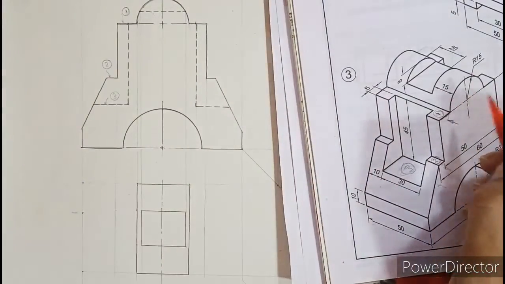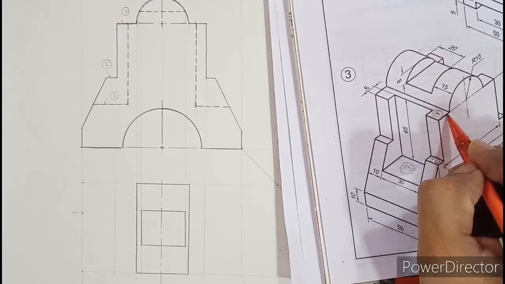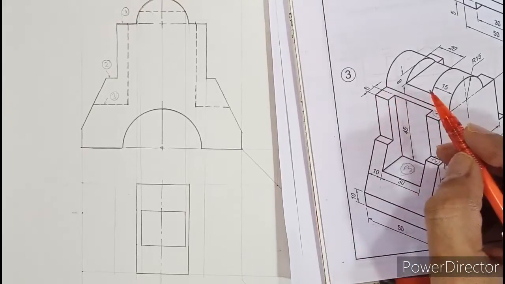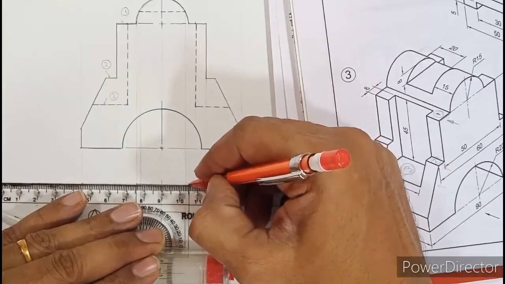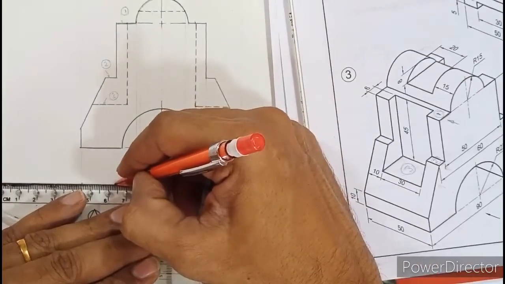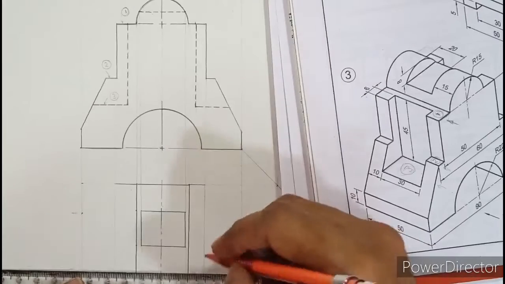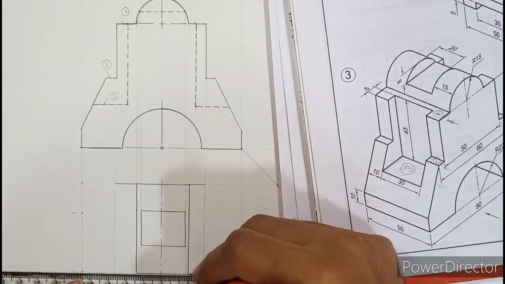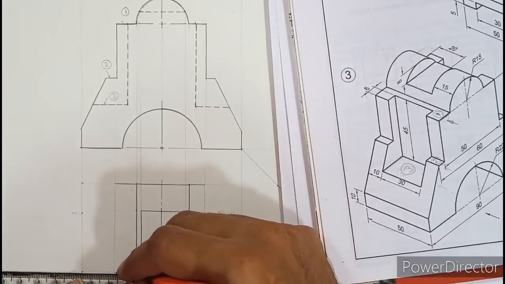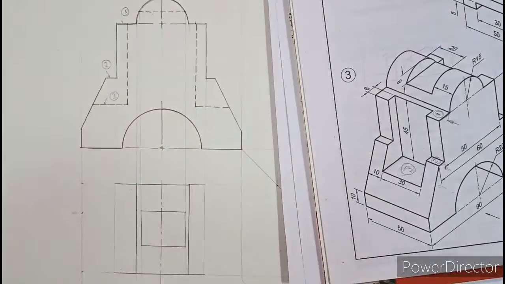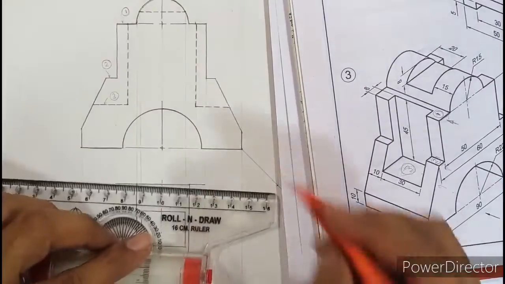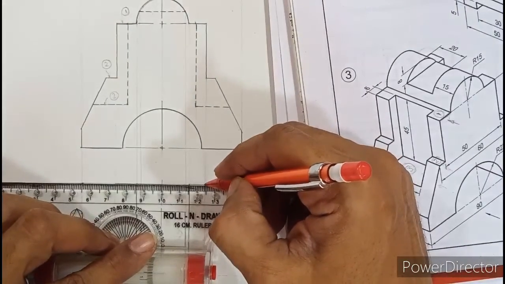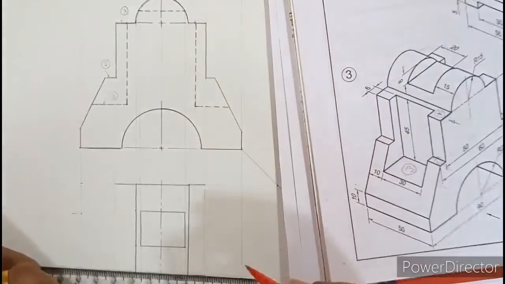Now this edge needs to be darkened on all the 4 sides. This is the first edge we darkened, this is the second one coming down, this is the third edge and this is the fourth one. So we have darkened all the 4 edges.